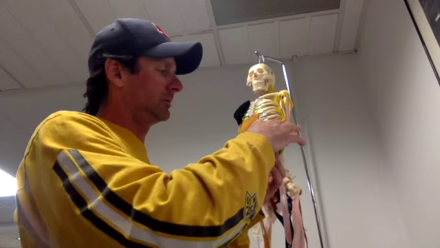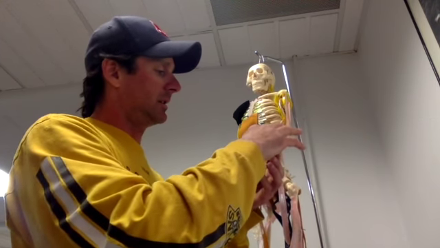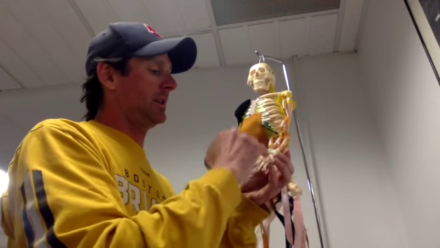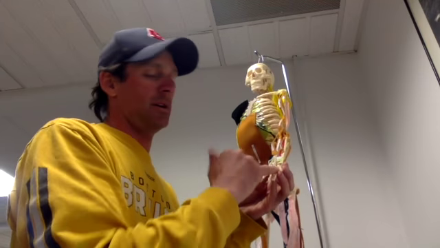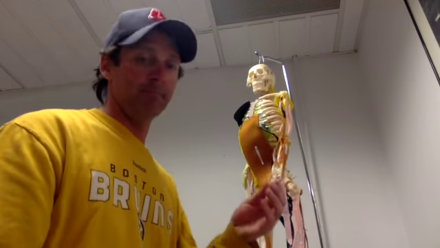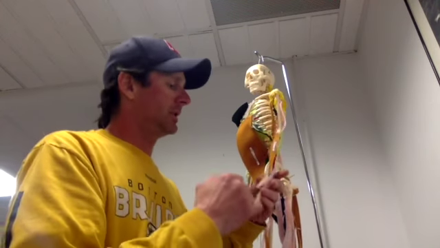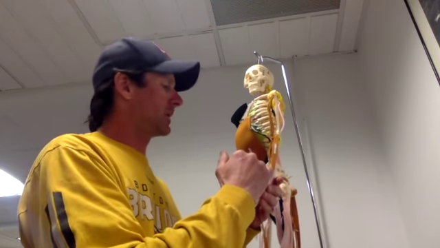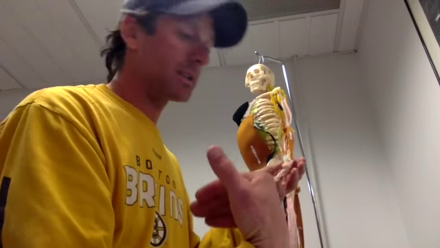It also originates with some of the interosseous membrane in here, as well as along the radius, and then inserts in the distal phalanx of the thumb and helps with flexion of the thumb. So next we're working towards the superficial muscles of the forearm. Most of these are the flexor muscles of the wrist.